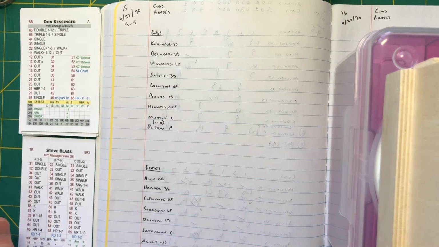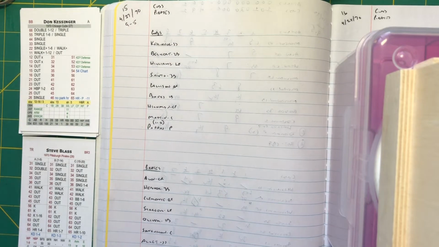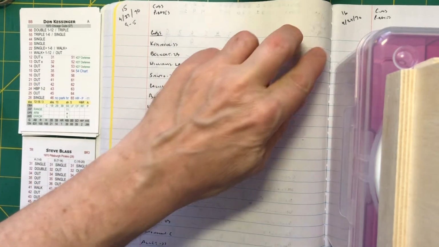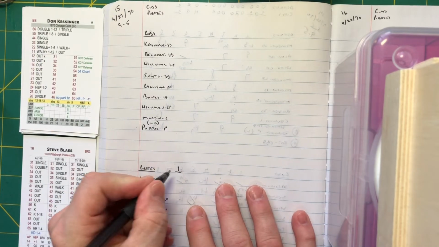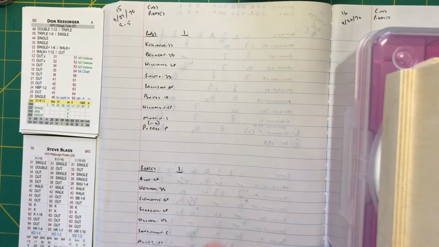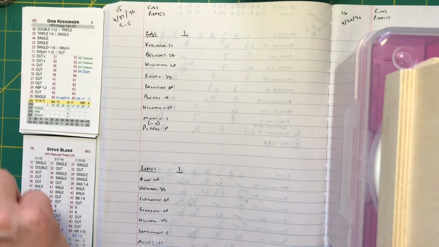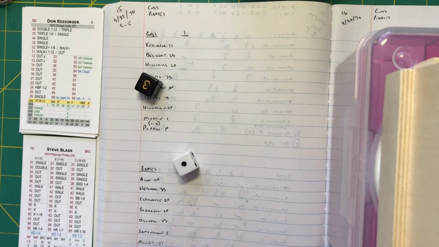We will be using in this game a combination of fast action cards and dice, and I will show you how that will look. But we are ready to go now. Kessinger steps in the batter's box against Steve Blass. And the first pitch of the game from Blass to Kessinger is a 31.